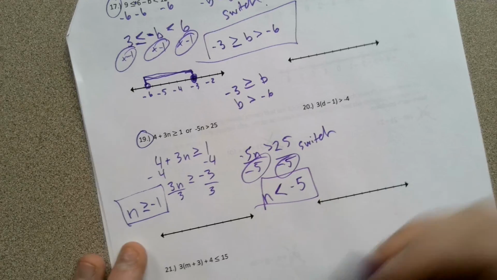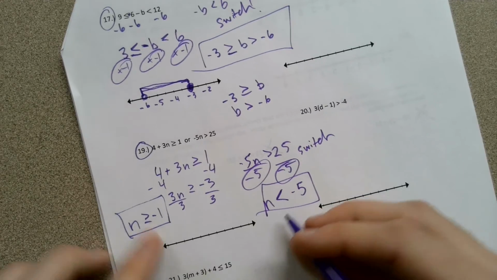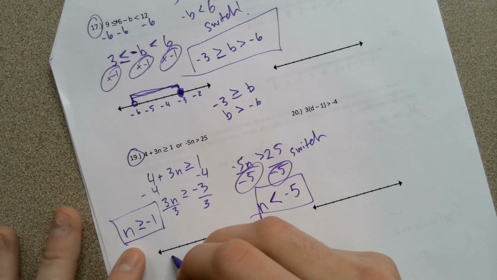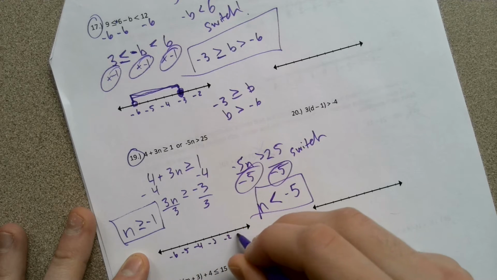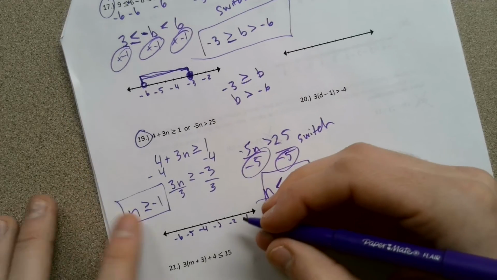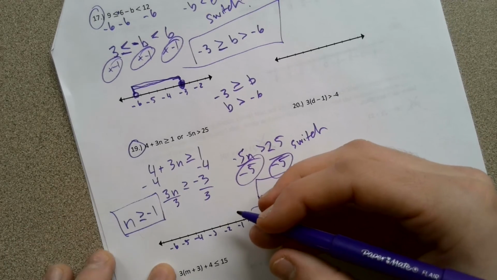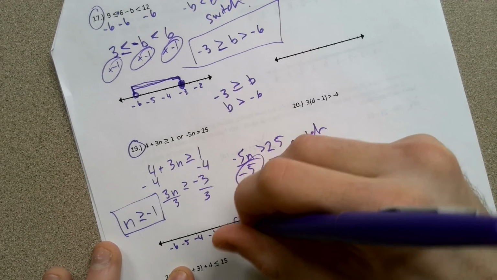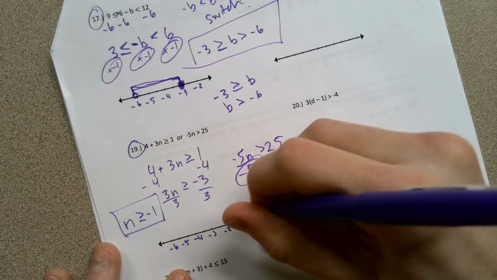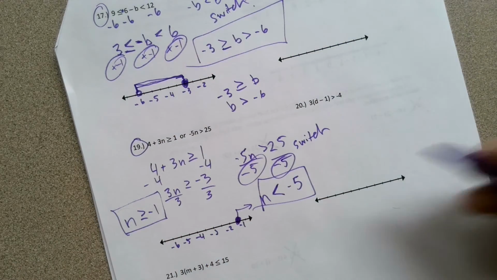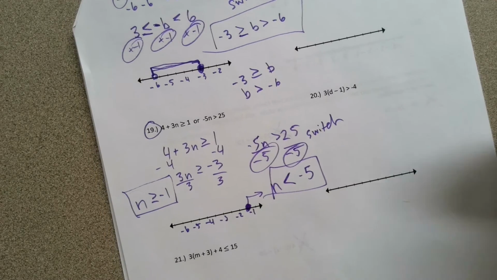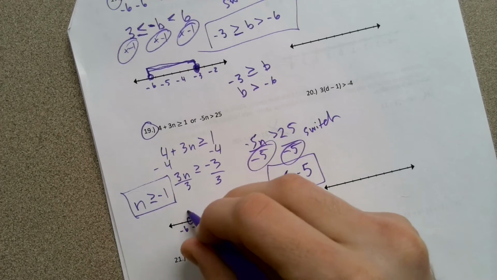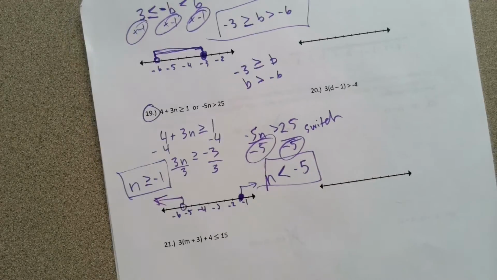All right, we have two separate ones here. We're going to graph them each independently. I have -5, -1, so I'm just going to make this go from -6, -5, -4, -3, -2, -1. And I know I'm going to start with this first one. N is greater than or equal to -1. That means it's going to be a closed circle. Moving upwards, my arrow points that way as well. The back side is going to be n is less than -5. This one's going to be an open circle, pointing back this way.